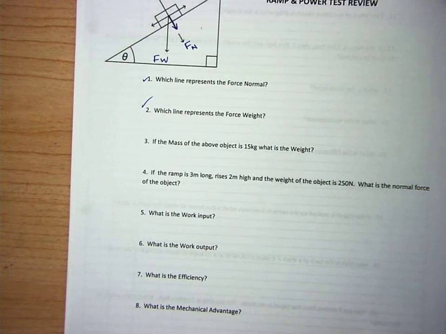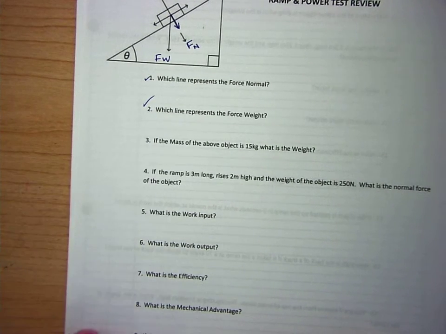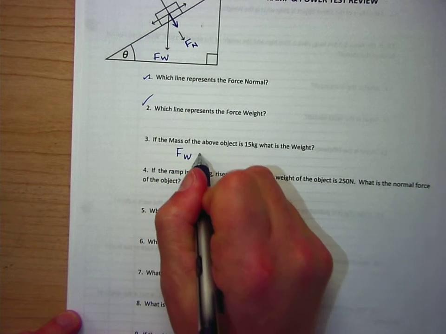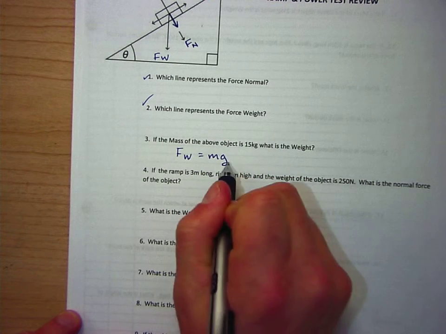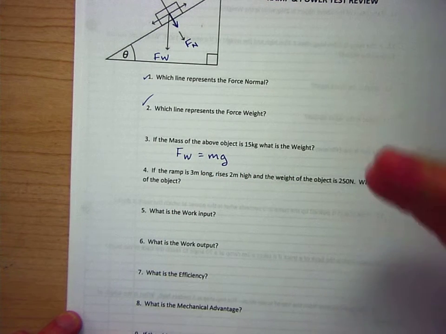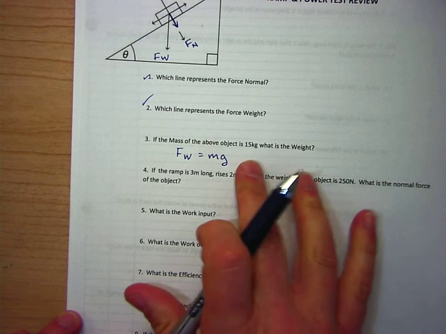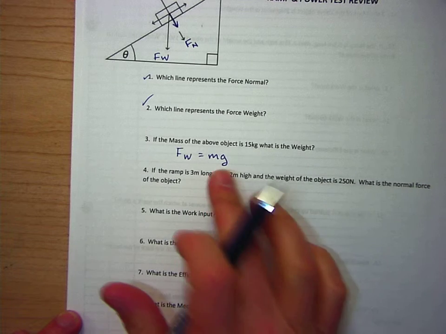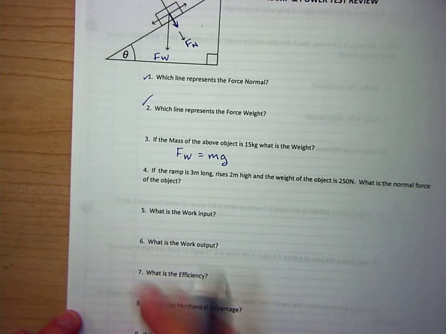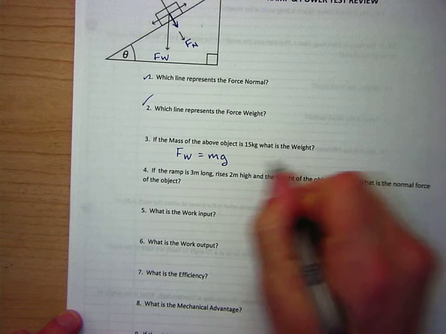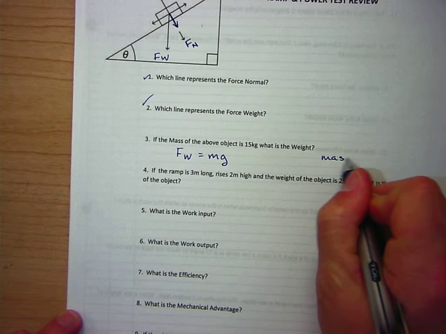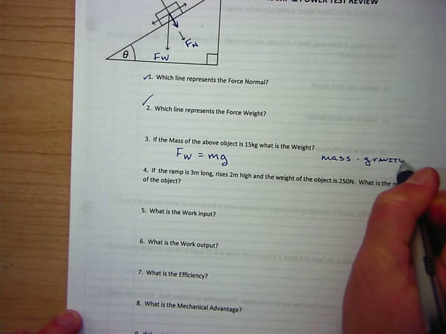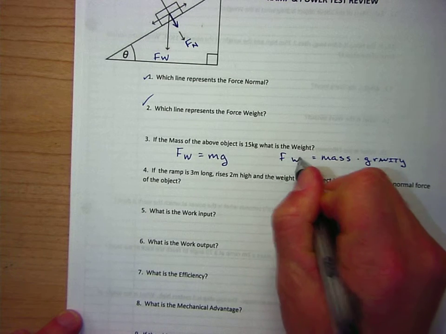The mass of an object. All right, to find force weight, it's pretty easy. Force weight is going to be mass times gravity. On the test, you'll have this, but I'm not going to be giving you that as far as telling you, hey, if you ask me what's FW, you need to know what FW is. MG, you'll have that, but you won't know that that's mass times gravity. So mass times gravity will give you the force weight.